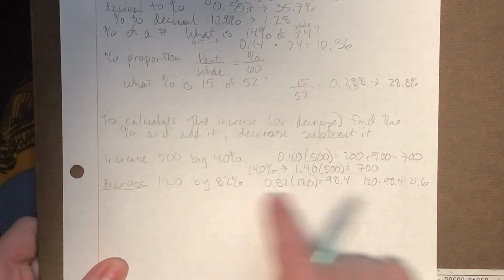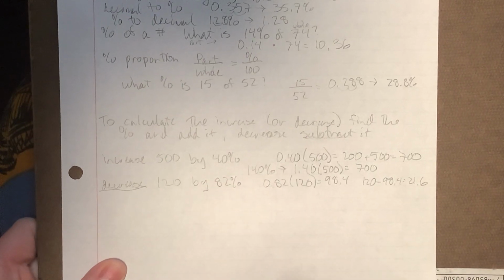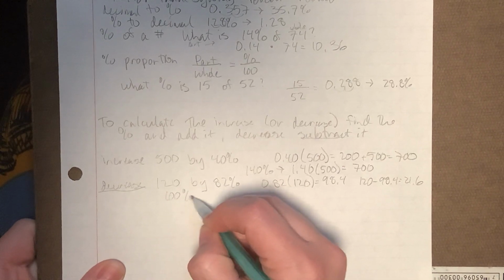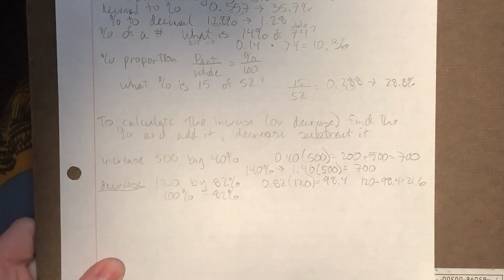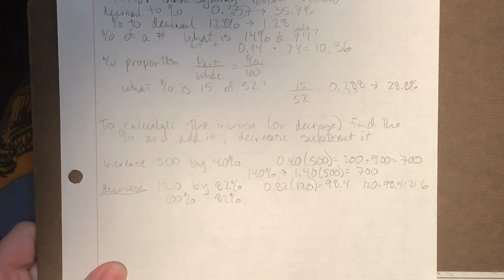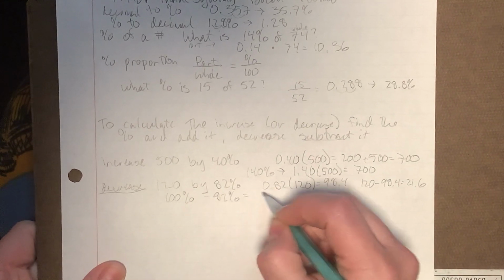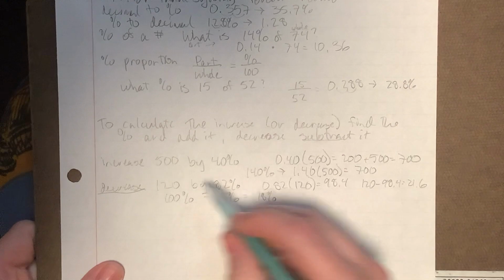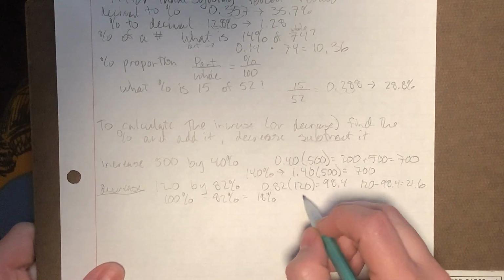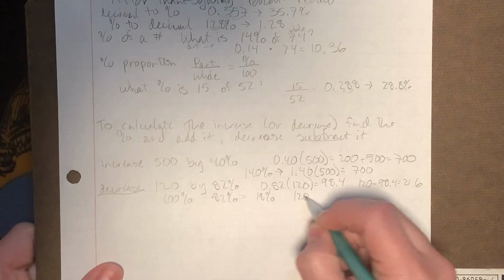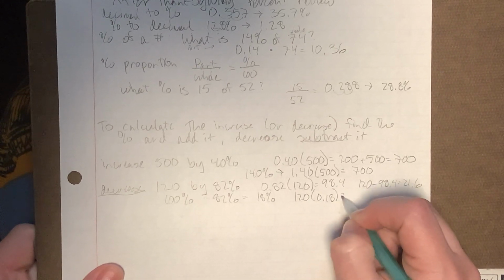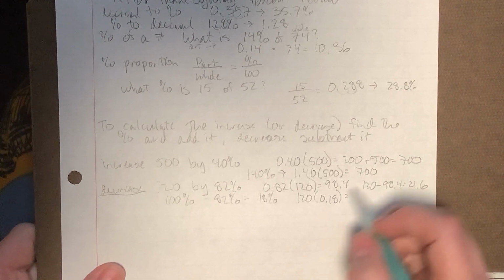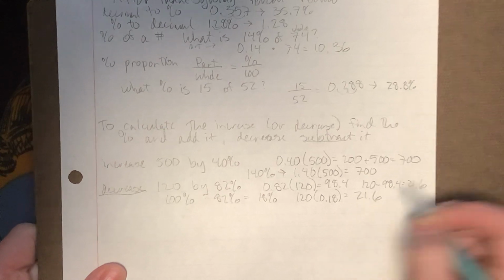So the decrease works the same way. We can do the subtracting with the percents first. So if we do 100% minus 82%, just to make sure I don't make a mistake, because that happens more often than not, the answer is 18%. So that's how much we want left. So now we can just take 18% of 120, and it should come out to be the same thing. So 120 times 0.18, and lo and behold, we get 21.6.